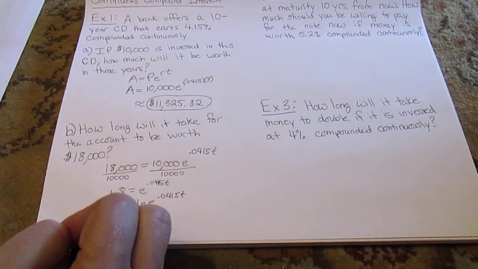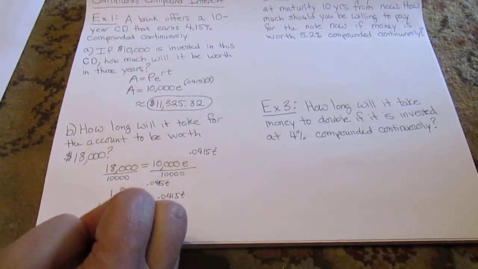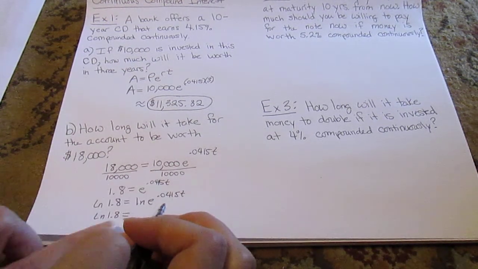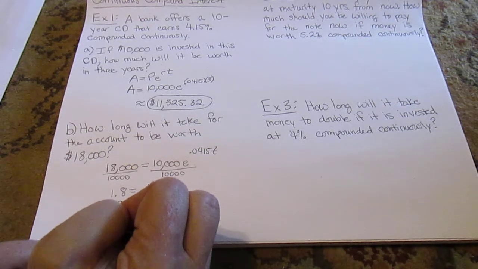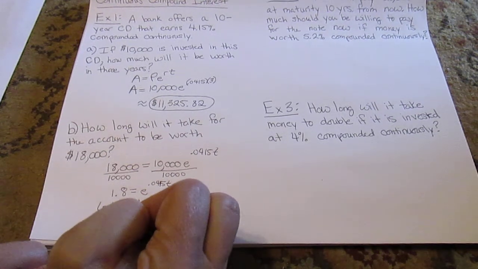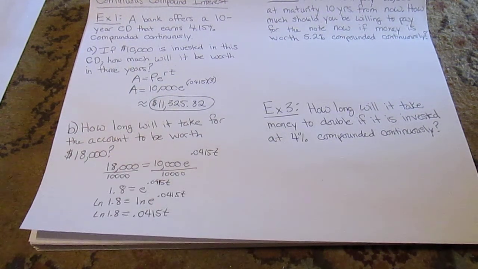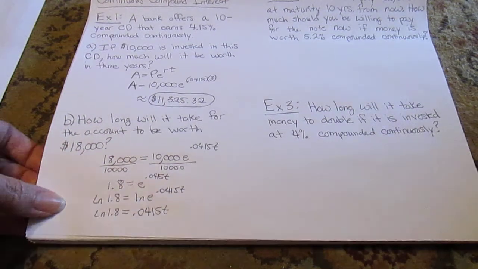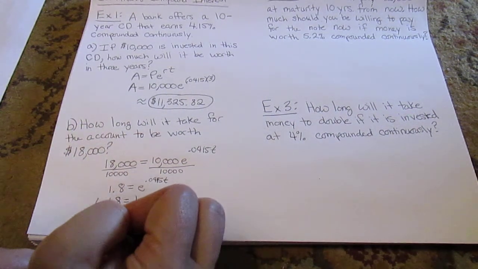And that leaves me with ln 1.8 equals 0.0415t. And then to get t by itself, we'll just divide by 0.0415.